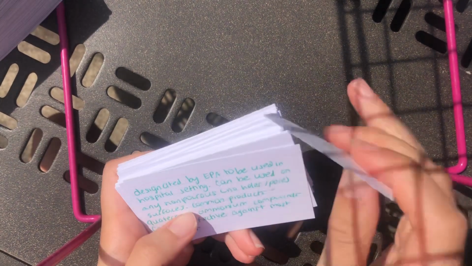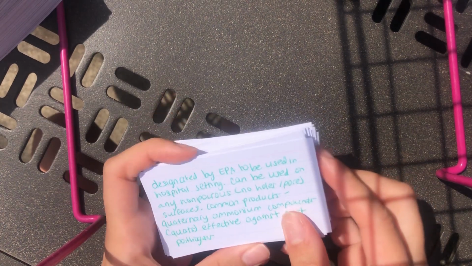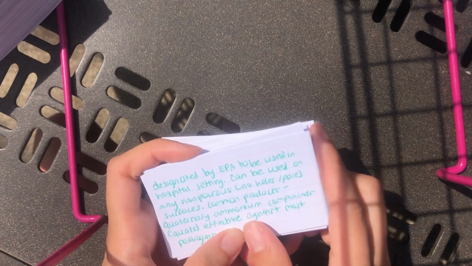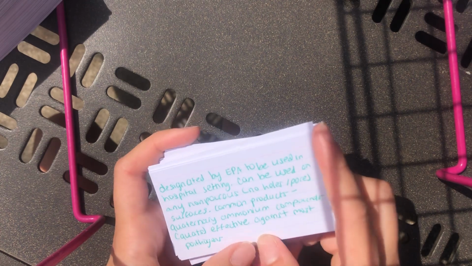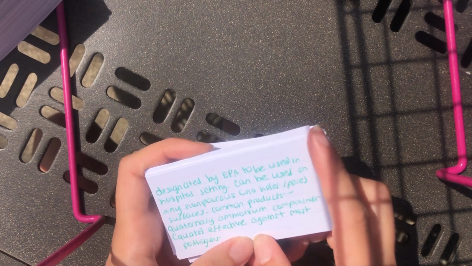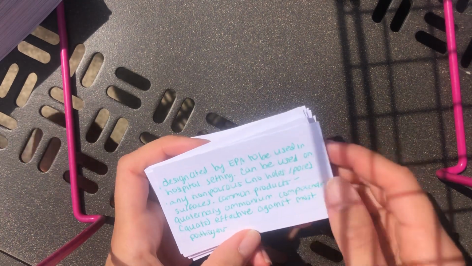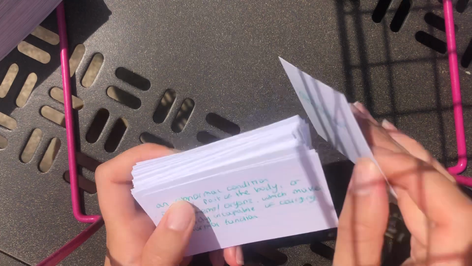This destroys most bacteria, including spores, fungi, and viruses on surfaces. It's disinfectants. Designated by EPA to be used in hospital settings, can be used on any non-porous surface, aka no holes or pores in the surface. Common products are quaternary ammonium compounds, aka quats, effective against most pathogens. Hospital disinfectants.